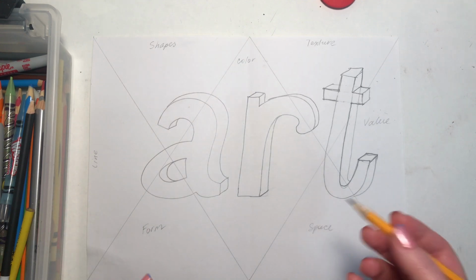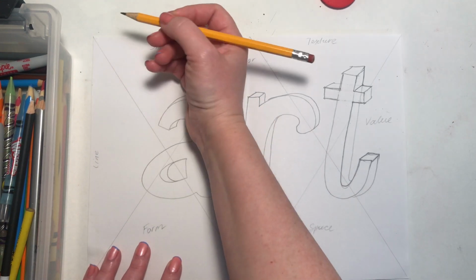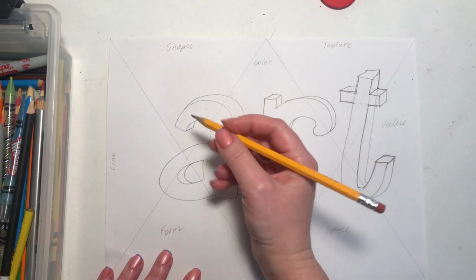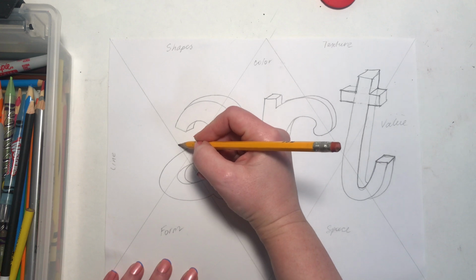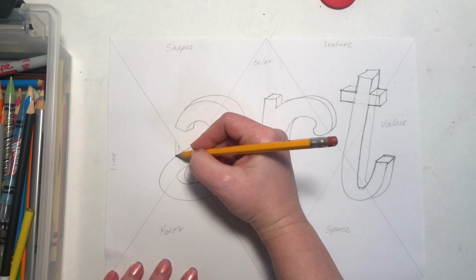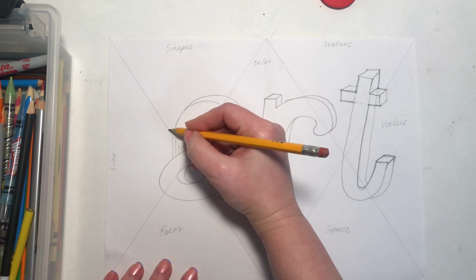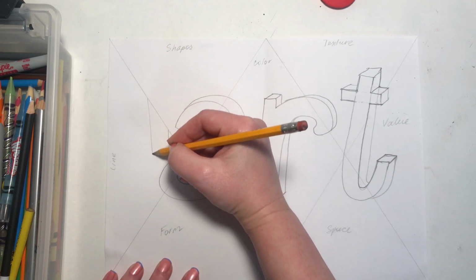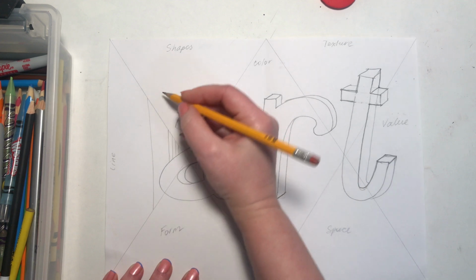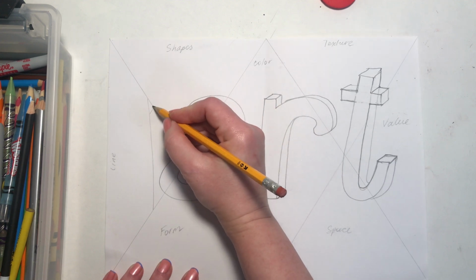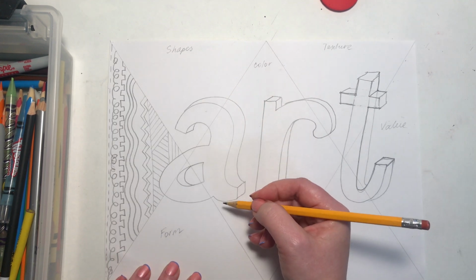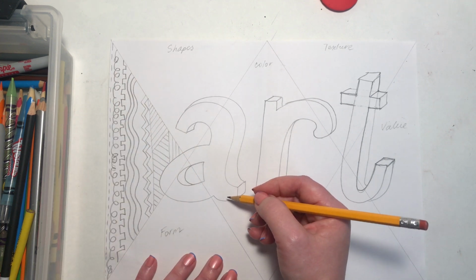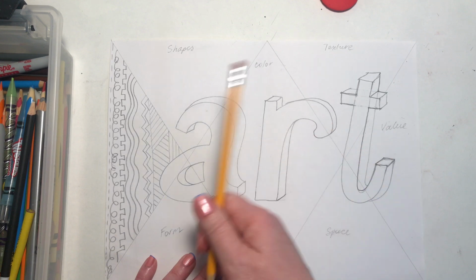Let's start with the line. When I'm thinking about line, there could be so many possibilities. We can start with a straight line. We can divide the space and add some diagonal lines. Okay, so as you can see, my line section is all filled up. Now we can move to another one.